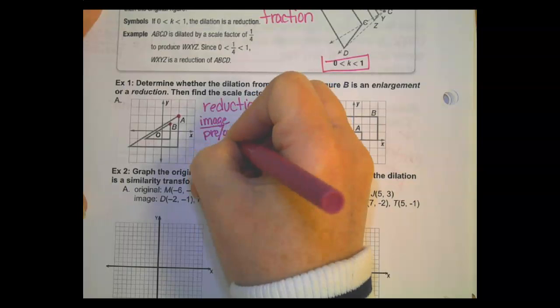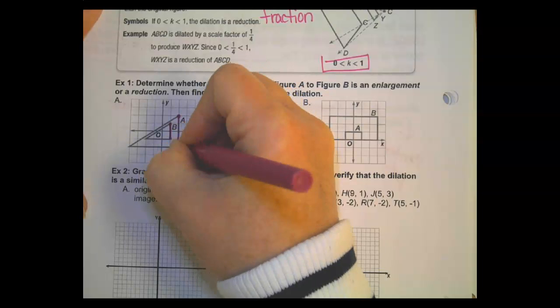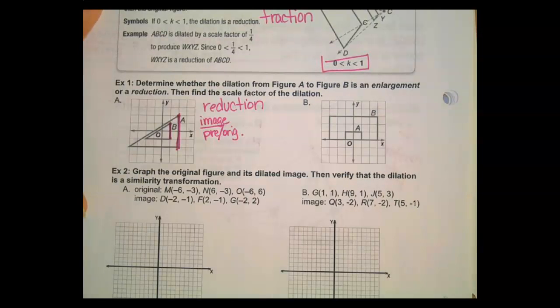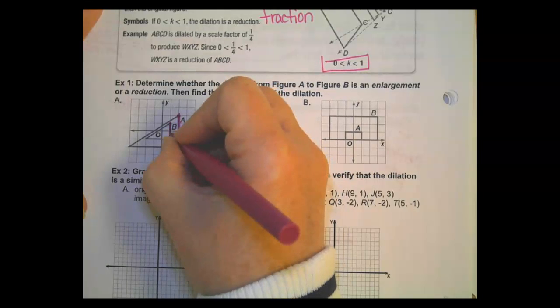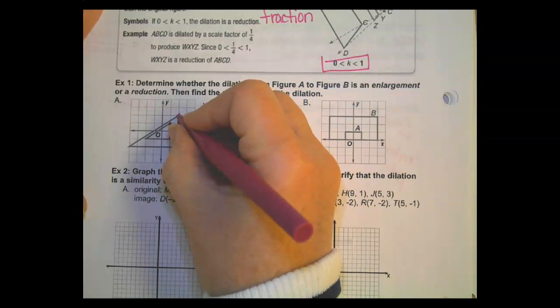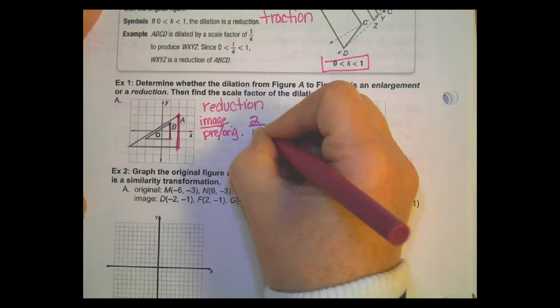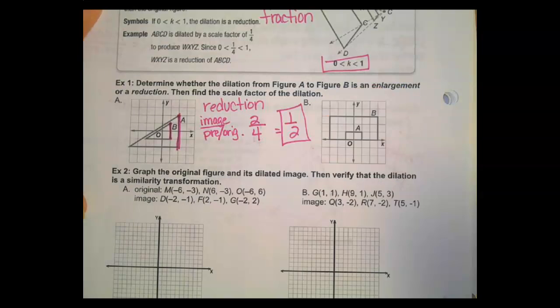Okay, so I'm just going to go from this side and this side. I'm going to compare those two sides. So my image is 2. My pre-image is 1, 2, 3, 4. So my scale factor is a half, which makes sense because it has to be a fraction.